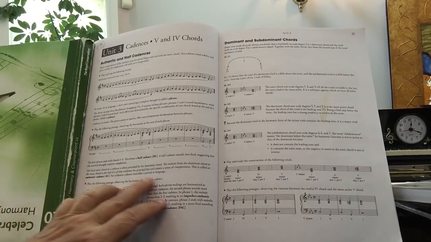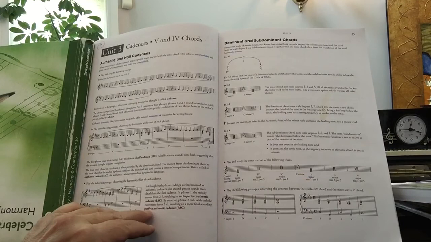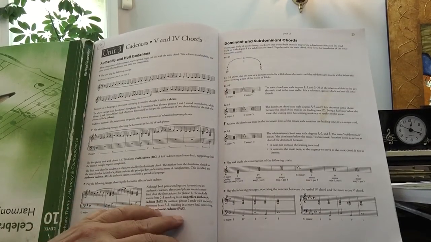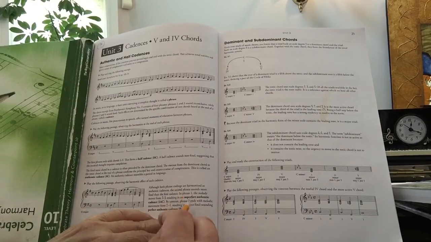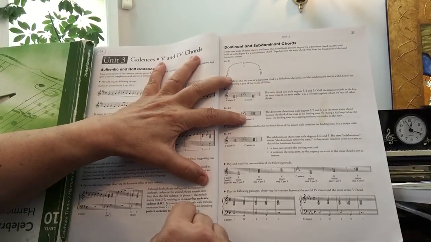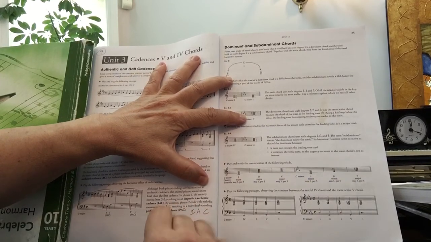An authentic cadence, there's really only one, and that's 5 to 1. Now there's something called imperfect authentic, in short IAC, and then PAC.